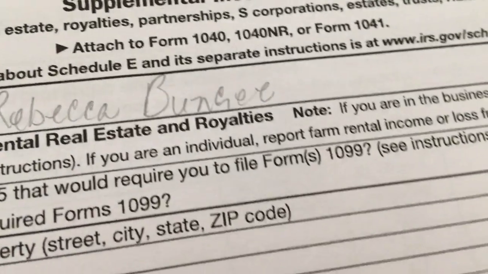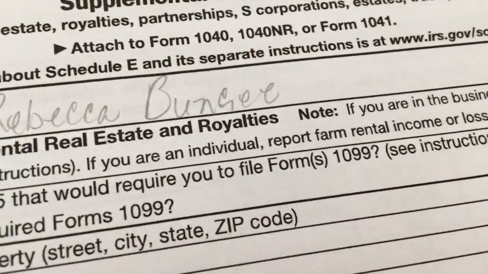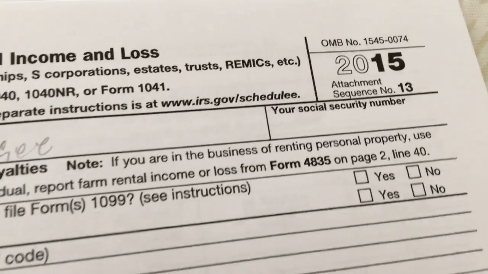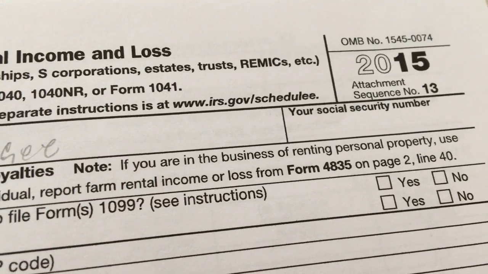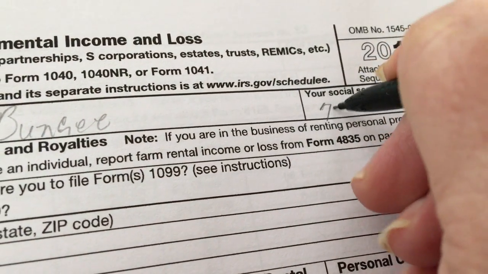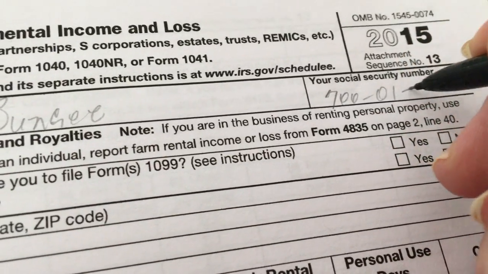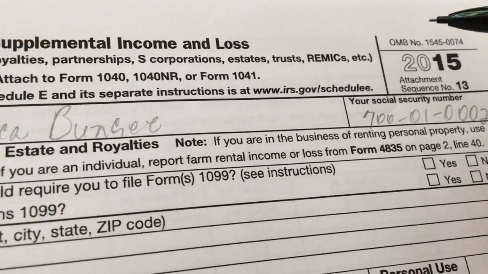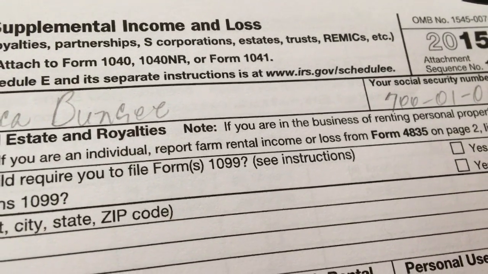Now, it did not give a Social Security number in this problem. Yours does have one. Let me make up a social security number. The one that should have been given is 700-01-0002. Now your problem does have a social security number given, okay?